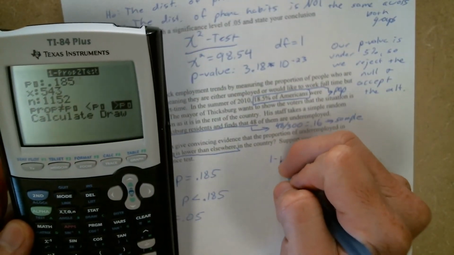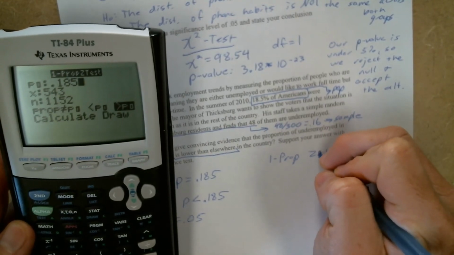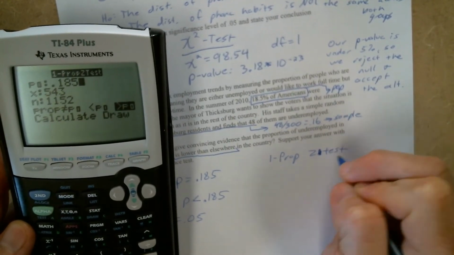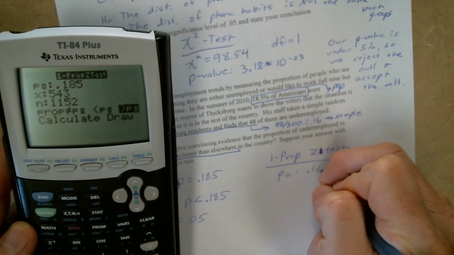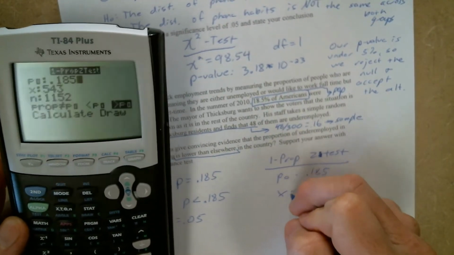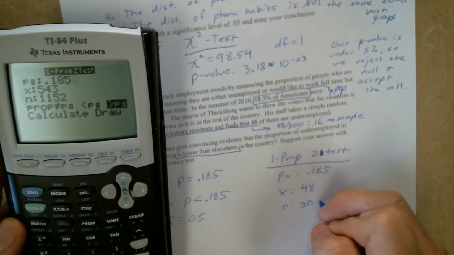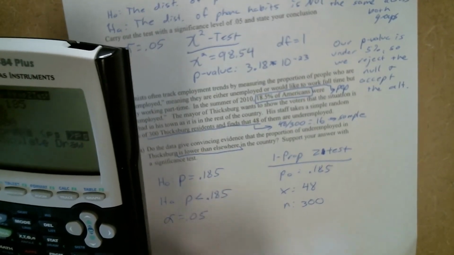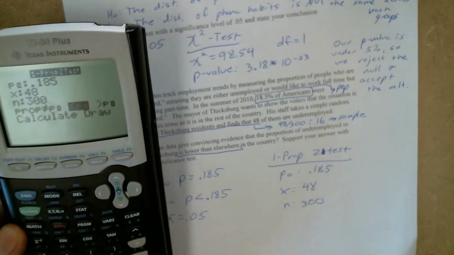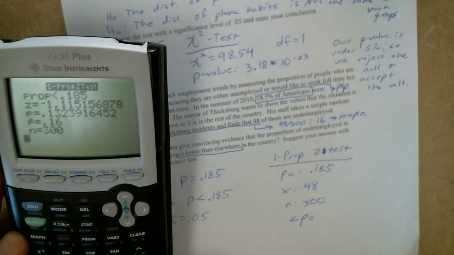So let's fill this in on our sheet so that we get full credit. So we're using the 1 prop Z test. Our null is that p is 0.185. Our number of successes is 48. Our sample size is 300. So let's fill in those. And we're seeing whether we are less than the null. All right, so we hit calculate.